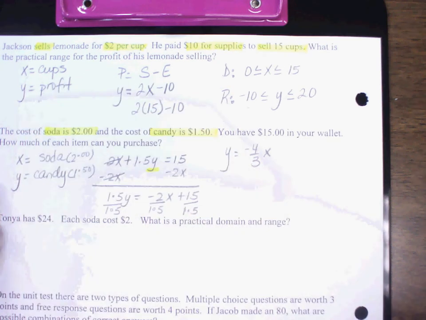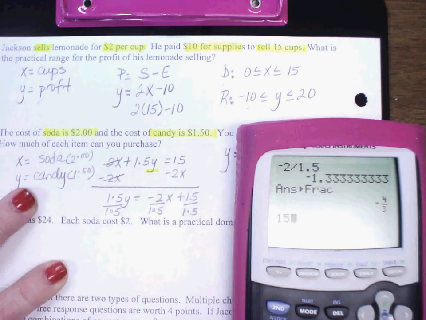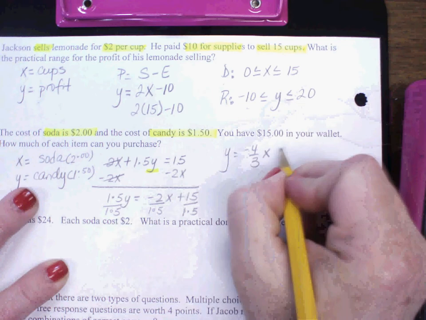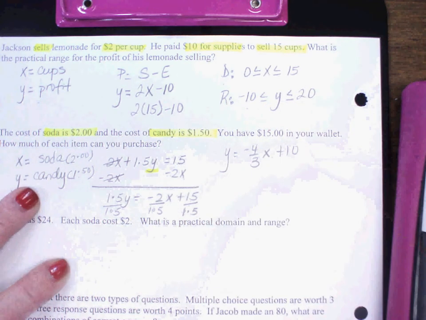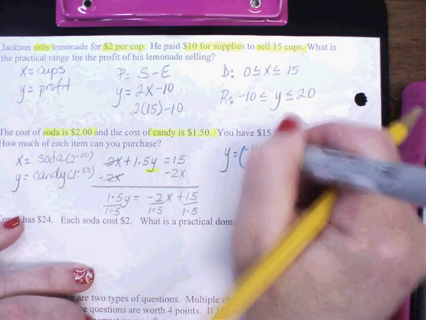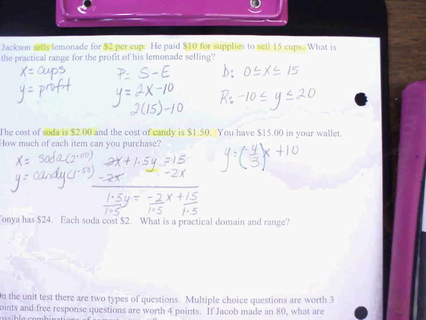And then what's 15 divided by 1.5? 10. So plus 10. And then when I put it in the calculator, I got to make sure that parentheses, right?